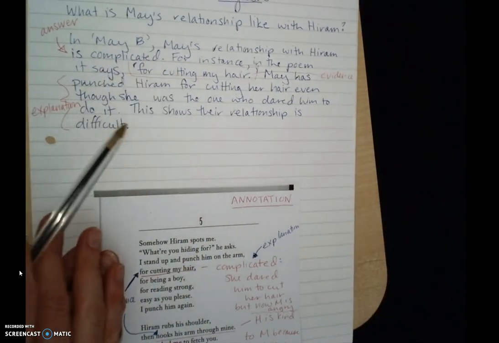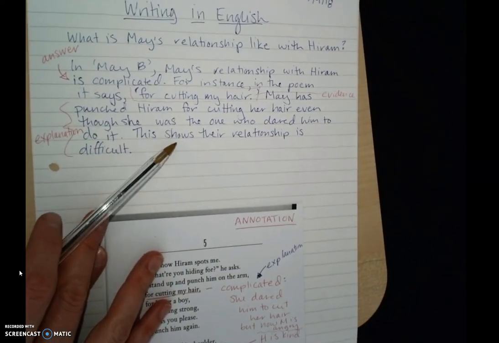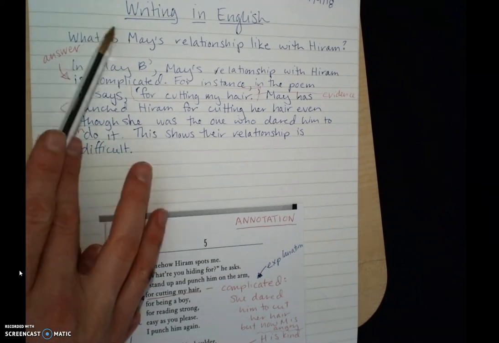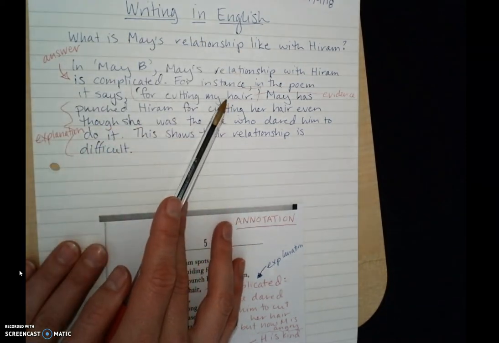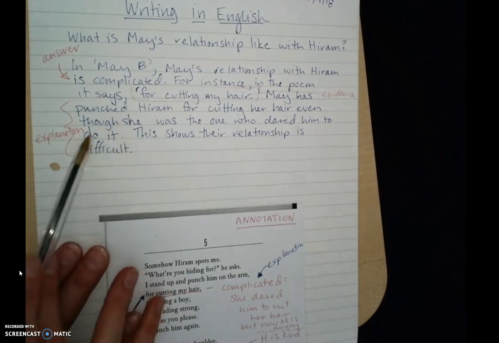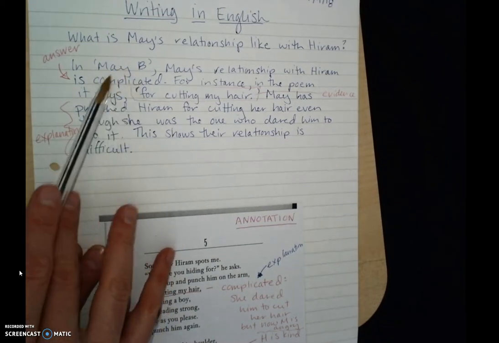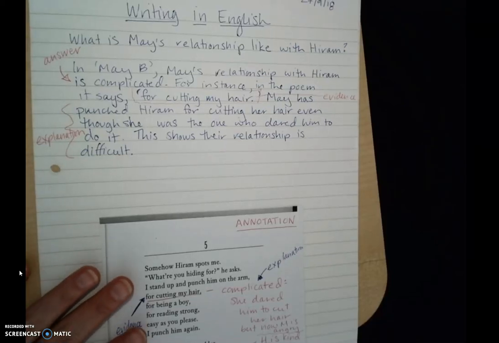But these are the key ingredients for a paragraph in English when you're having to respond to a question about reading. You answer the question by echoing the language in the question. You use evidence, which you've copied directly from the text, and then you explain that evidence in your own words, and you aim not to repeat yourself. So try not to repeat that. And that would be a really solid answer in your assessment next week.